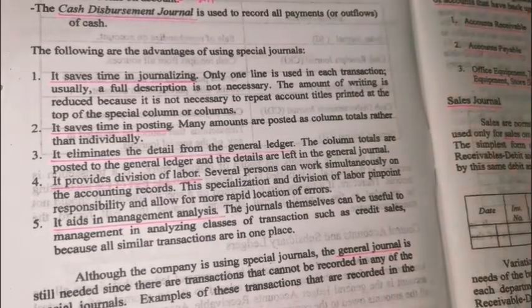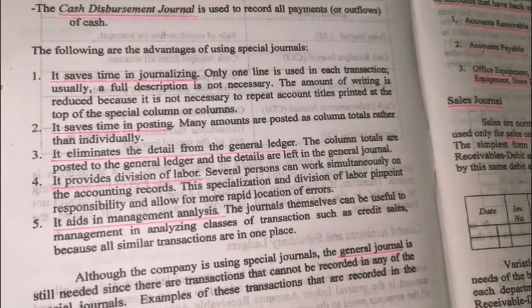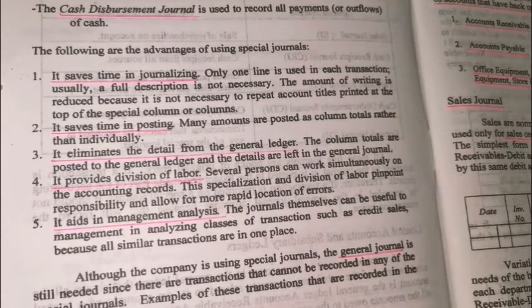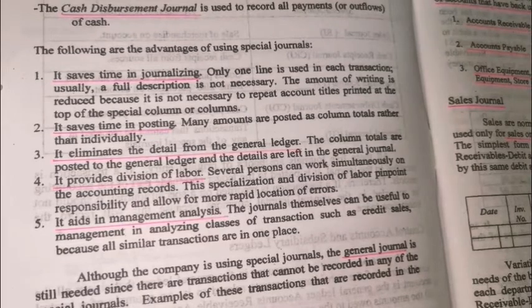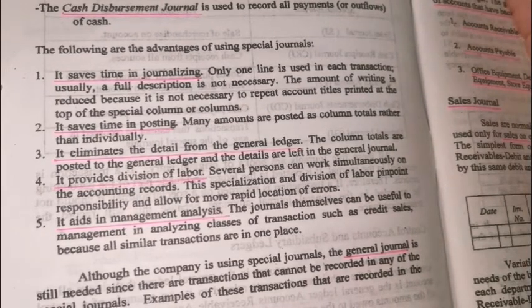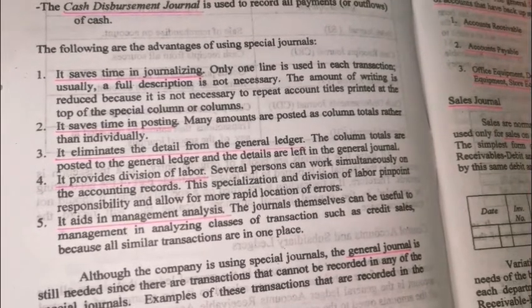Okay? Kasi ganito, instead of redundantly writing, every time you have sales, sulat ka ng debit accounts receivable, credit sales, tapos debit purchases, credit accounts payable, hindi ka na magsusulat sa special journal ng ganun. Okay? Kaya nga it saves time in journalizing because you don't need to redundantly write the account titles from time to time the transaction occur.